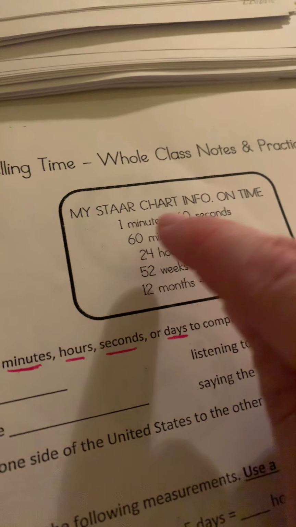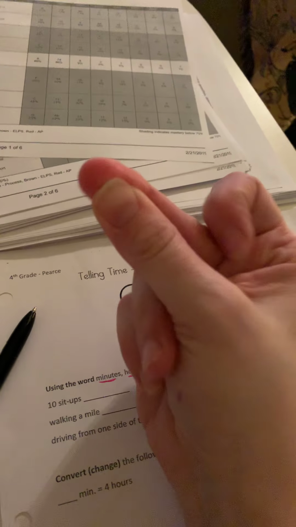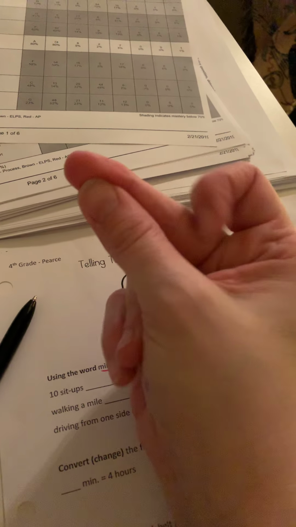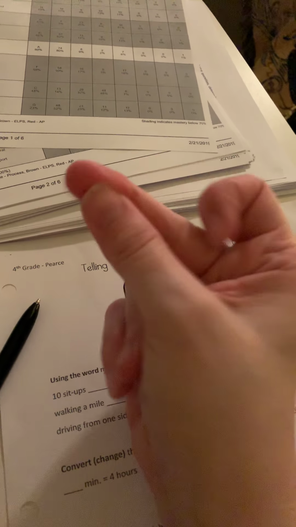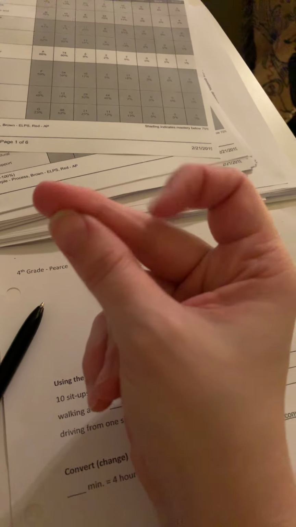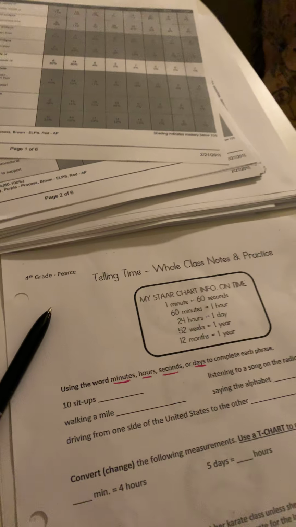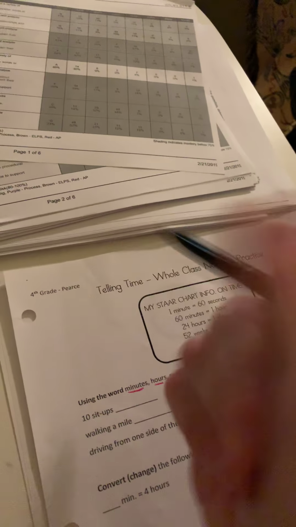All right, minutes. How many seconds are in a minute? Let's look. 60 seconds are in 1 minute. So let's count 60 seconds. Ready? 1, 2, 3, 4, 5, 6, 7, 8, 9, 10, and so on until you hit 60. Notice I was kind of exaggerating the tens. So 60 seconds, showing them seconds are real fast. 60 of these make a minute.